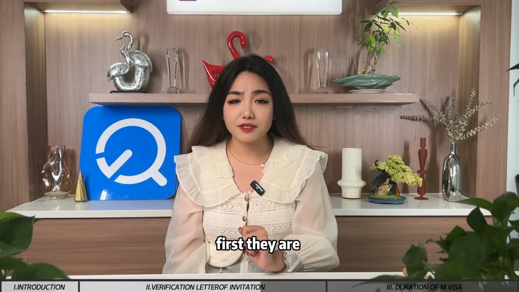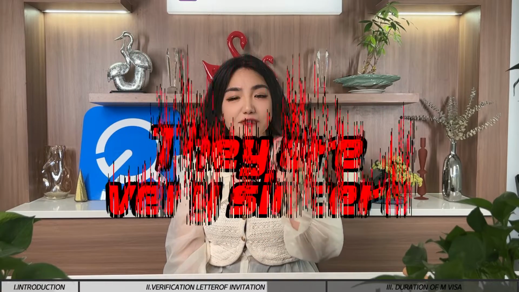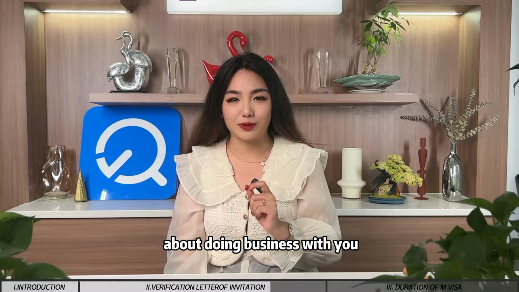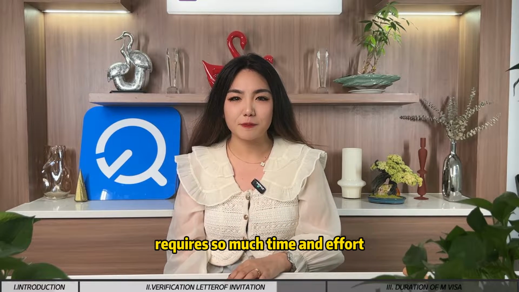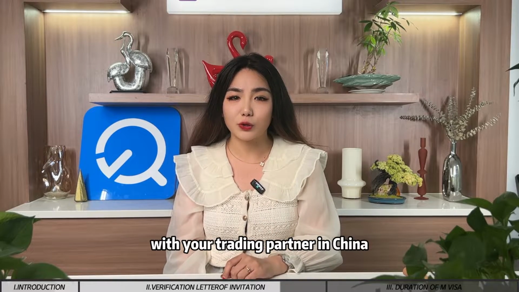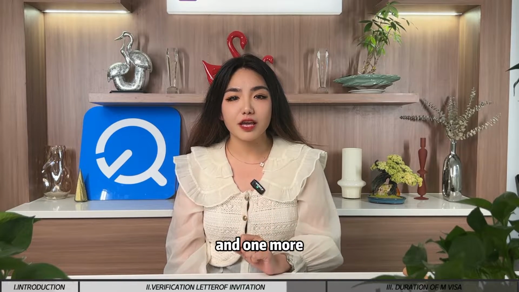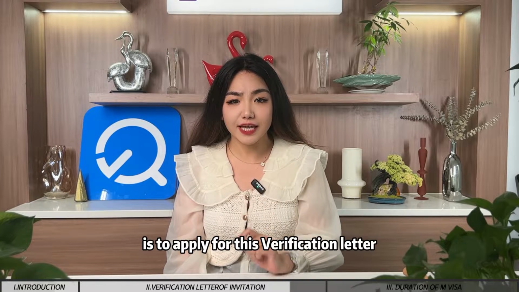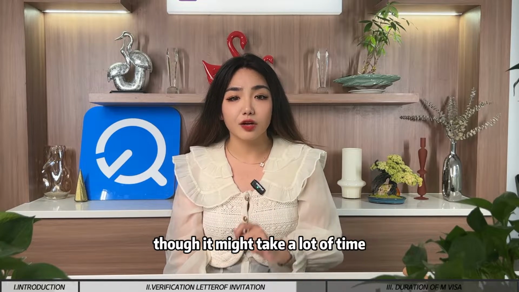If your trading partner in China is able to provide this for you, you can know at least two things. First, they're a legitimate company and have a good business record. Second, they're very sincere about doing business with you, because getting this document requires a lot of time and effort. And you must work together with your trading partner in China in order to obtain it. And one more thing: the Chinese government won't charge any fee to apply for this verification letter, though it might take a lot of time.